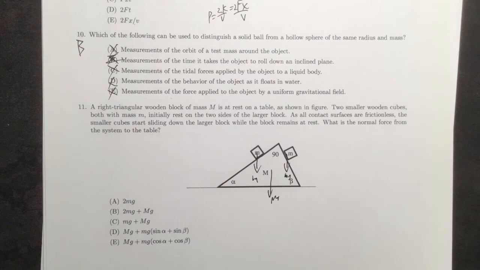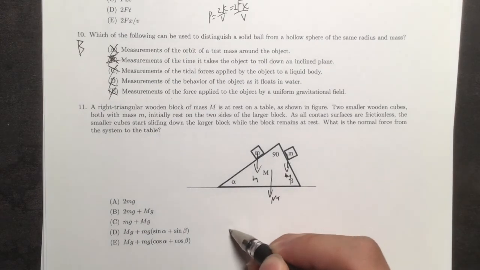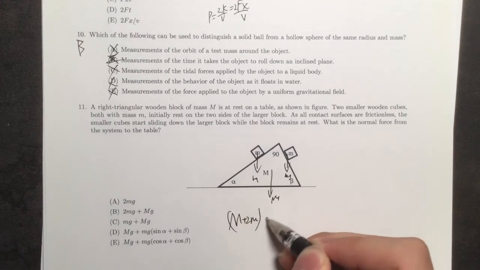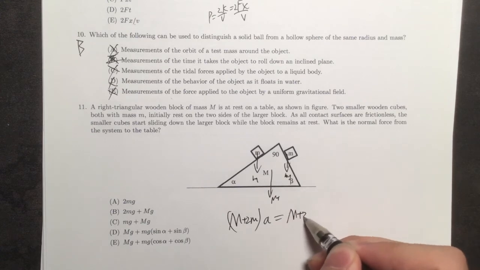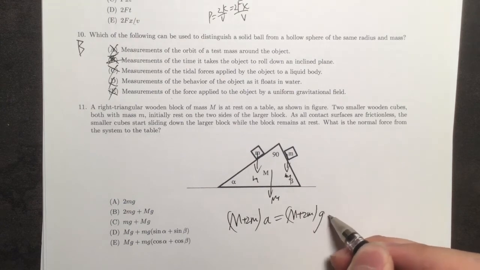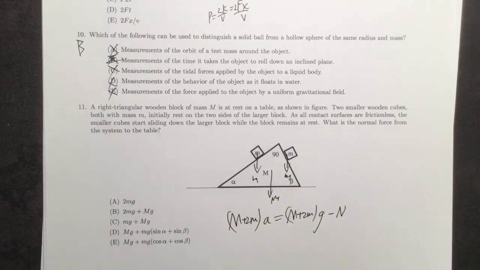First, we want to consider the normal force. Let's see the whole system as a whole. What is the acceleration of the center of mass of the system compared to its normal force? So we know m plus 2m times the acceleration of its center of mass has to equal m plus 2m times g minus the normal force. Is that correct? And we have a downward acceleration, so the actual normal force we feel should be less than when it is at rest, because the cubes are accelerating downwards, right?